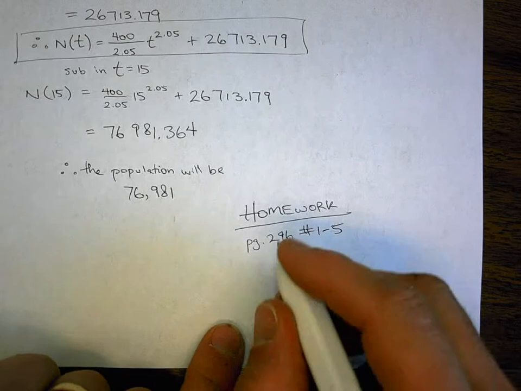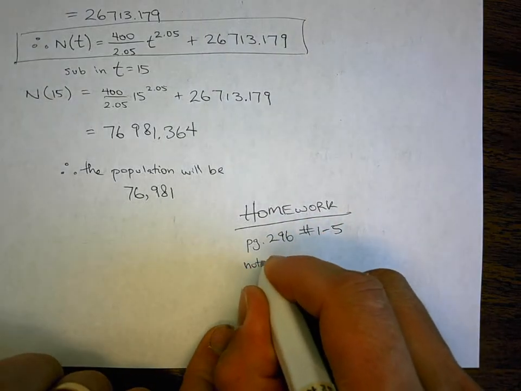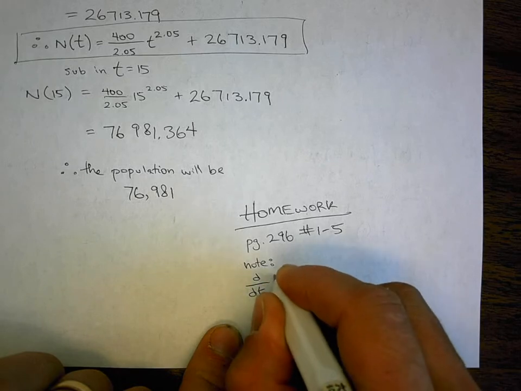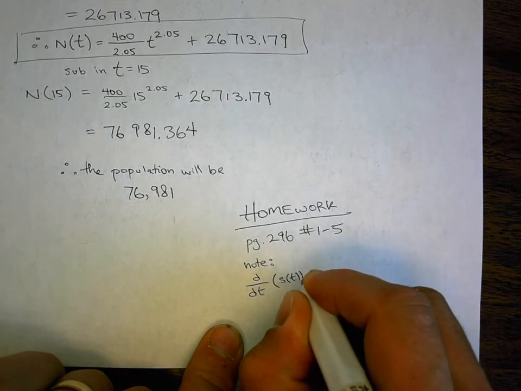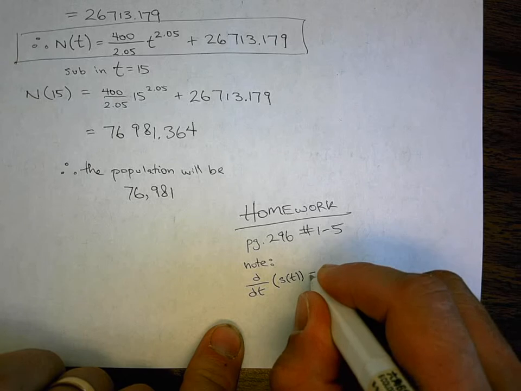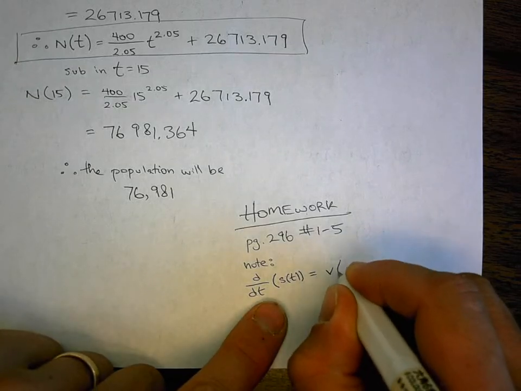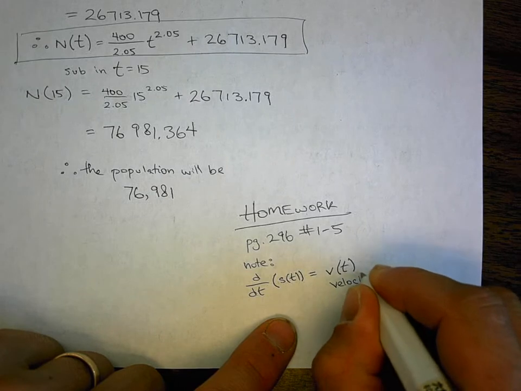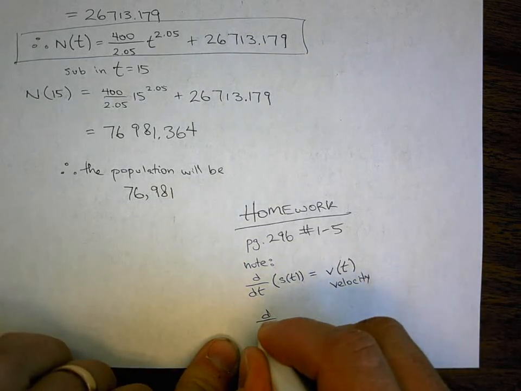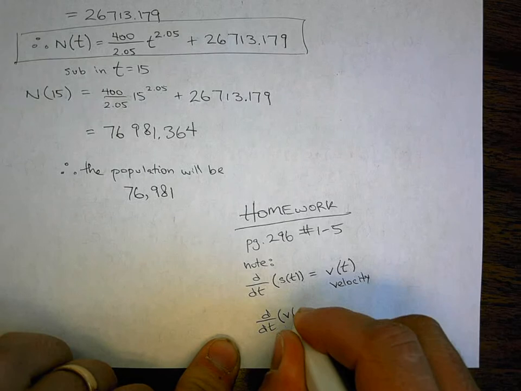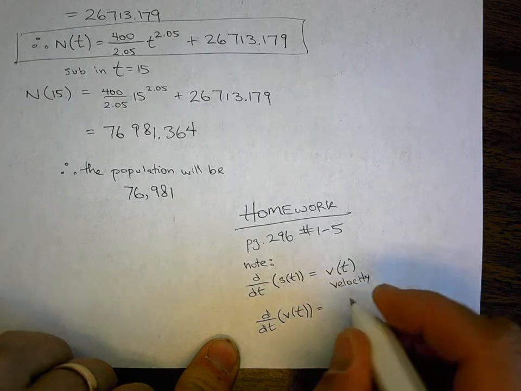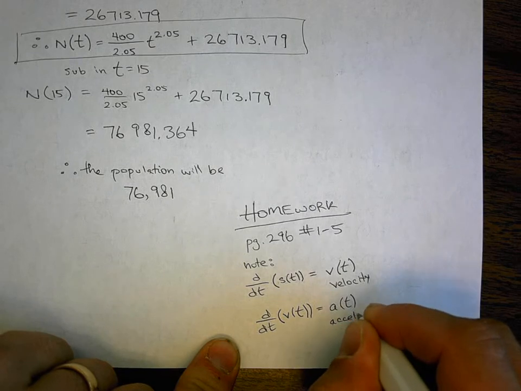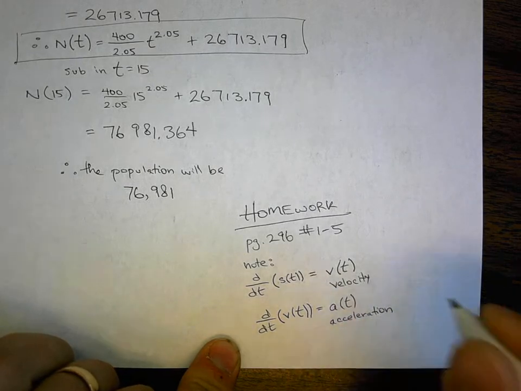I'm just going to make a quick note here, because we didn't really touch motion, and we're not going to until grade 10. But you'll need to know this for the section you're going to work on. The derivative of a distance time graph is velocity. The derivative of the velocity time graph is acceleration. So that's something you might need to know for the word problem. And that's going to come up.